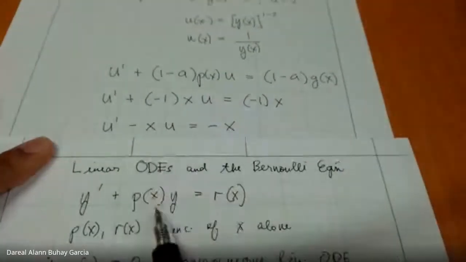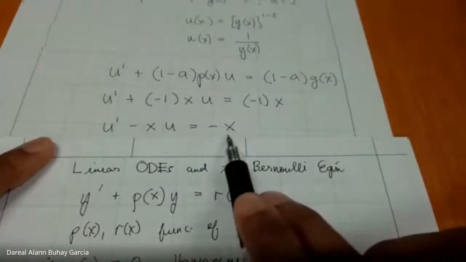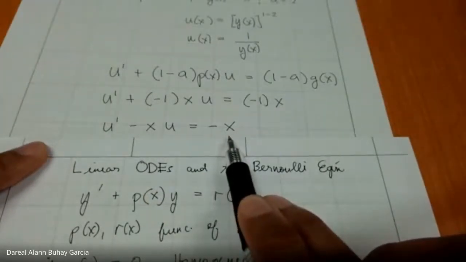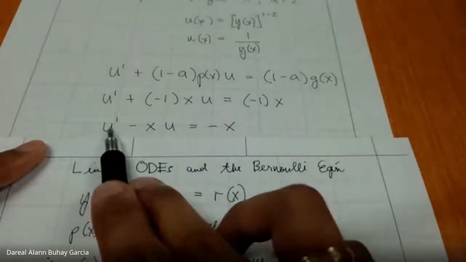Now, doesn't that look like a linear ODE? Our p of x is negative x. Our r of x is negative x. The only thing different is our dependent variable is, instead of y, it's u.